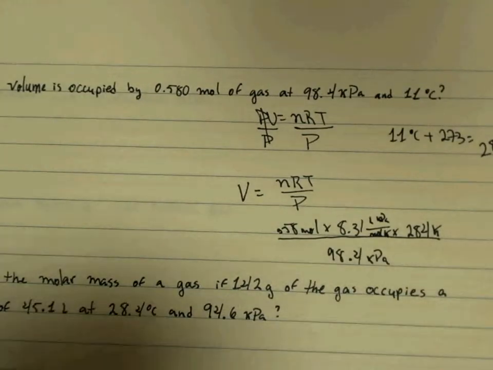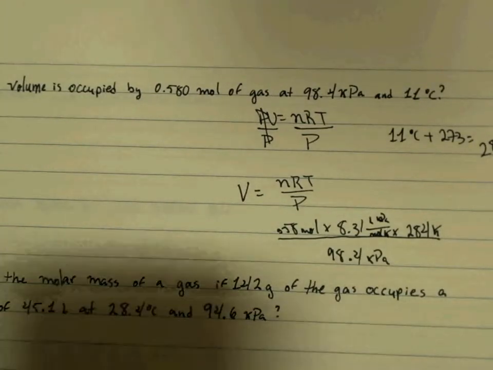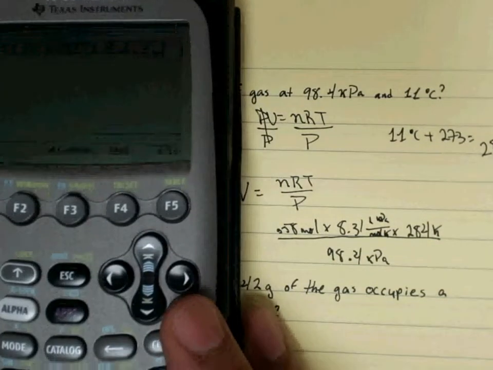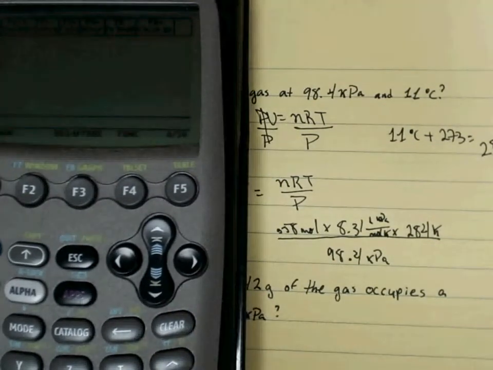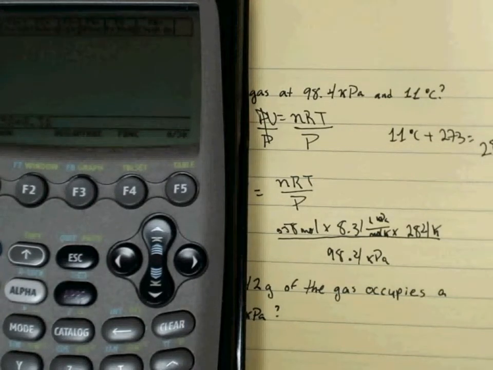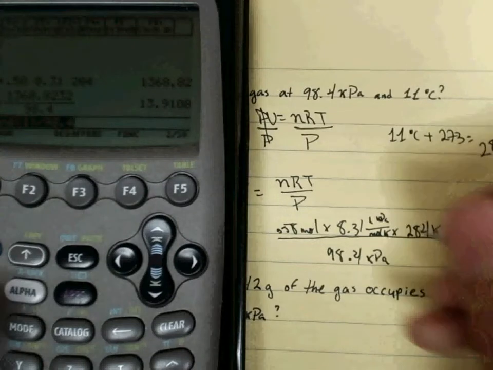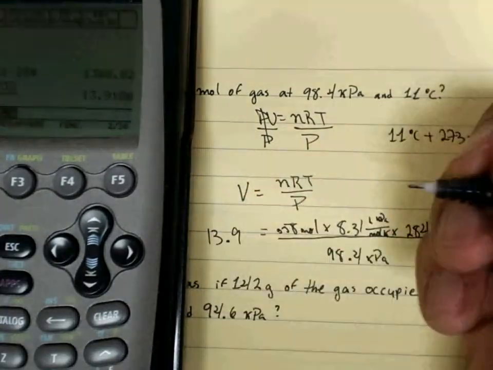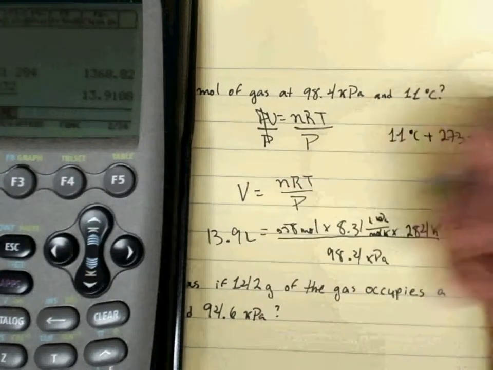So I'm going to put this in my calculator. I'm using my 89 right now, so 0.58 times 8.31 times 284, equals, and I'm going to divide that by 98.4. So my volume is 13.9 liters.